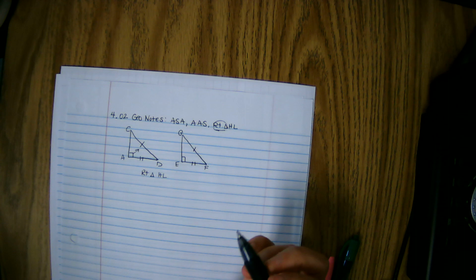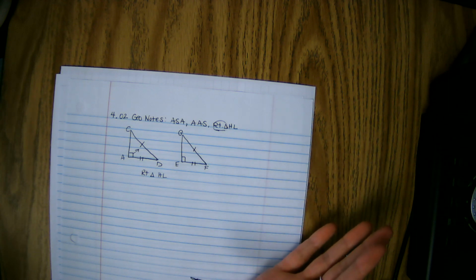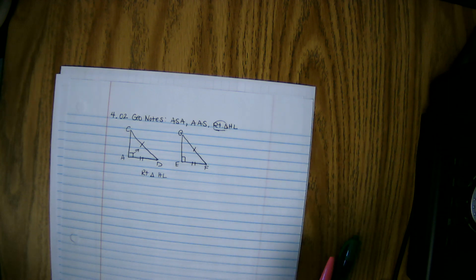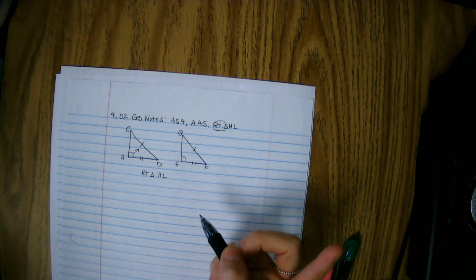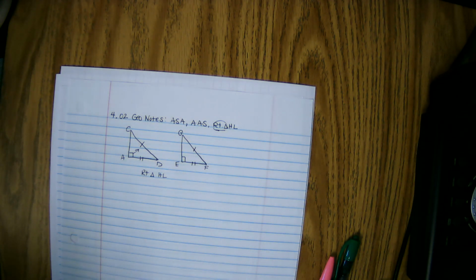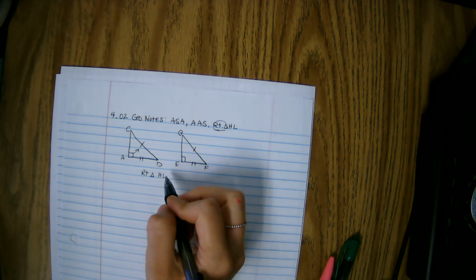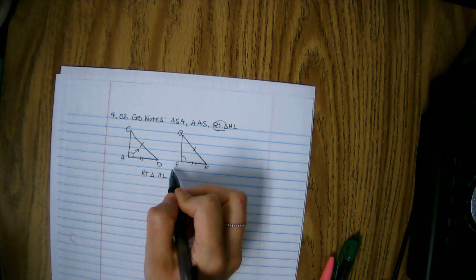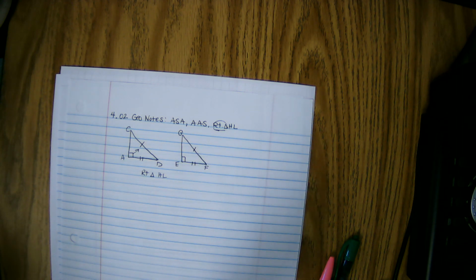The donkey theorem cannot be used because there are 2 possible triangles. There's one exception: if it's a right triangle, then SSA works. So here, this is SSA, but it's a right triangle, so this is an exception.